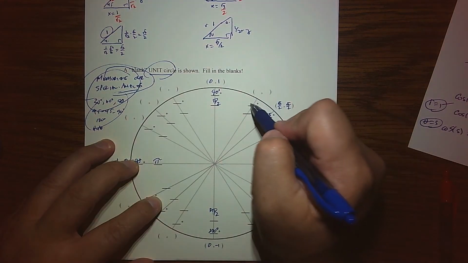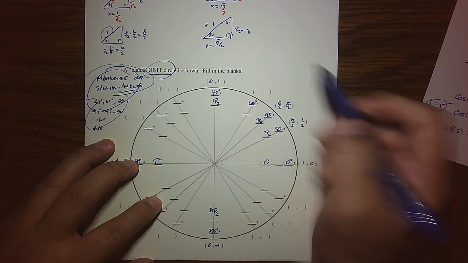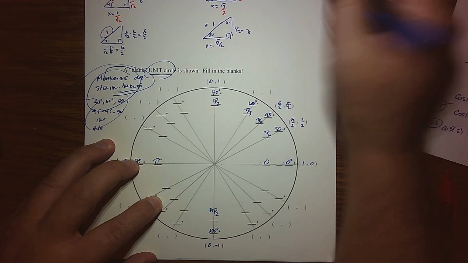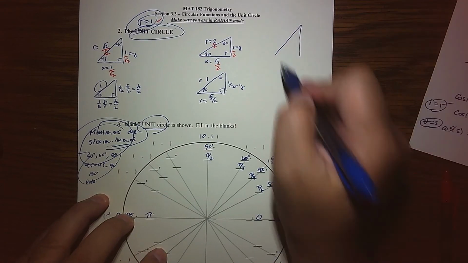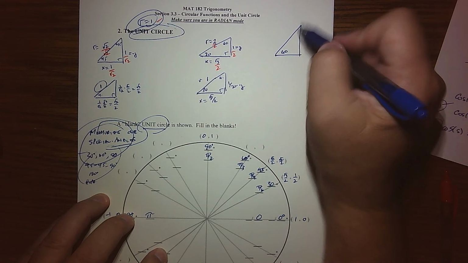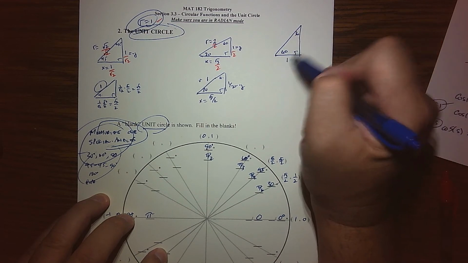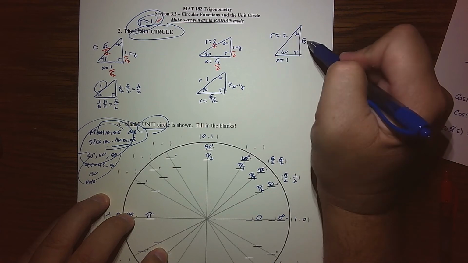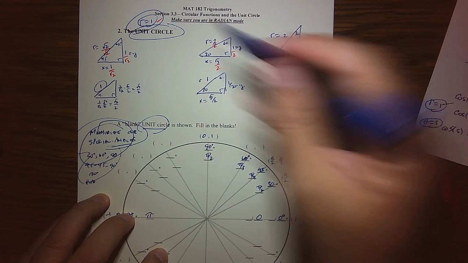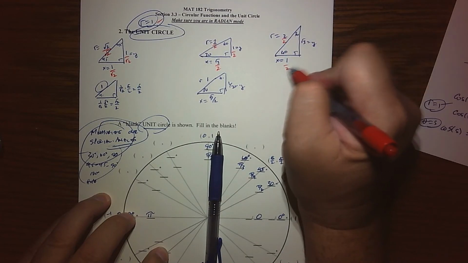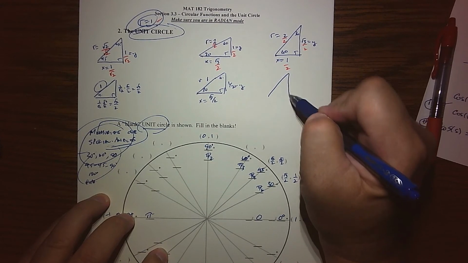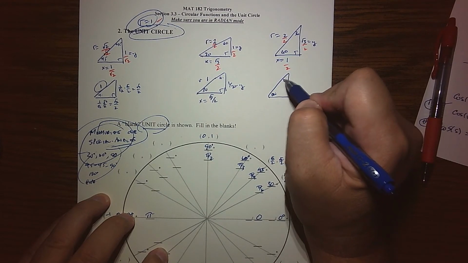What about this guy? Well, we already know that's 60 degrees, which is pi over 3. But if we drew a picture of this guy, there's my 60, there's my 30. This is 1, this is 2, and that's square root of 3. So here's my r, here's my x, and here's my y. And so again, because we're on the unit circle, I need my r to be 1. So I'll divide that by 2, divide that by 2, divide that by 2, and we get the new similar triangle. Here's 60, here's 30.